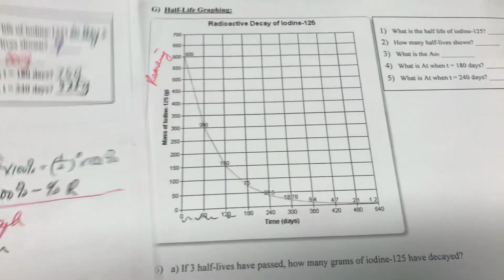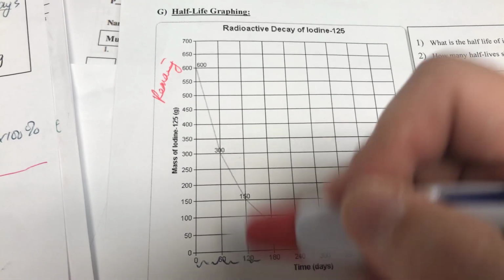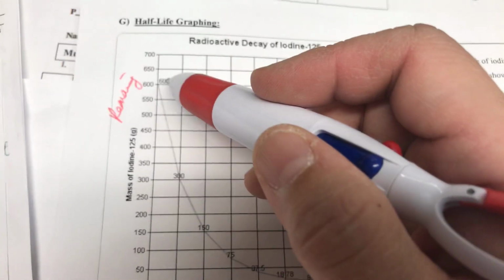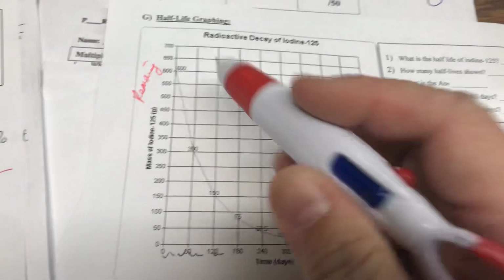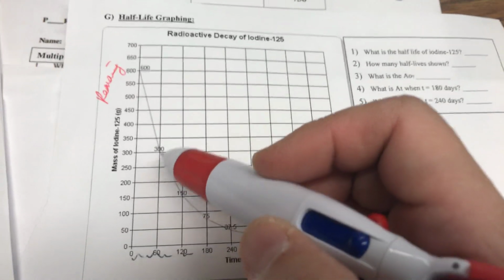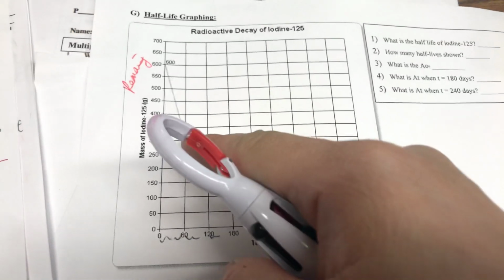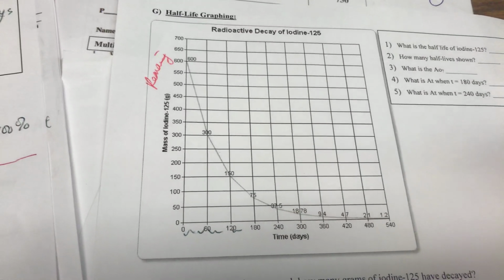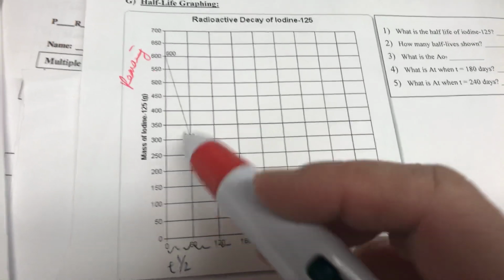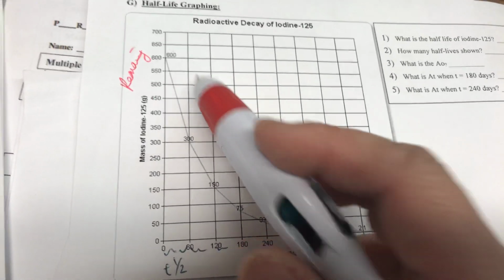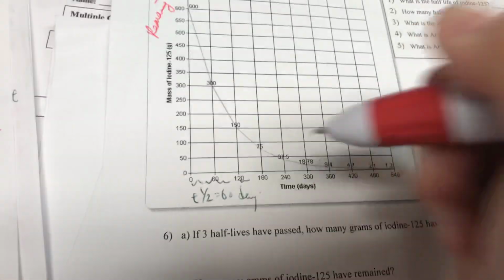So first of all, what is the half-life? Again, you don't always assume that because this is the first grid, this is the half-life. You have to see whether the original amount of 600 is divided by 2 to get 300, and how much time it takes for the initial amount to get to half. If that's the initial amount divided by 2, then this day is the half-life. Because 600 divided by 2, I get 300, so this is a half. Then the time it takes for 600 to be divided into 2 is 60 days. So in this case, this will be the half-life.